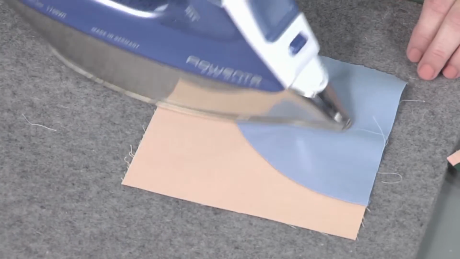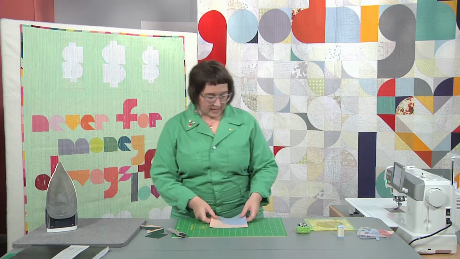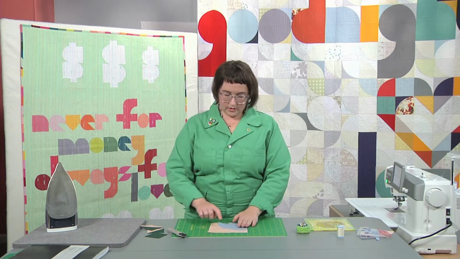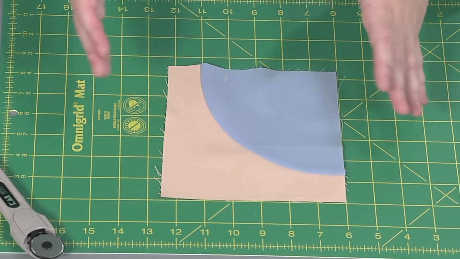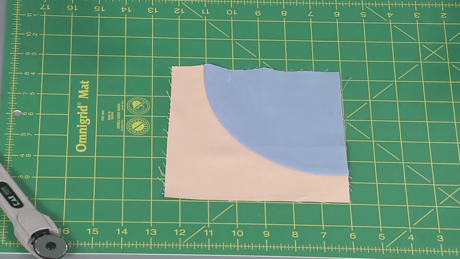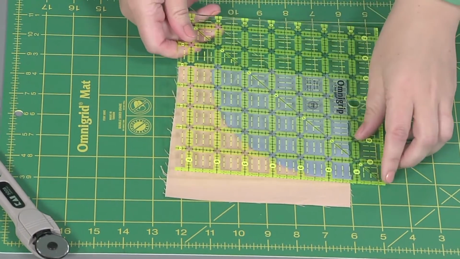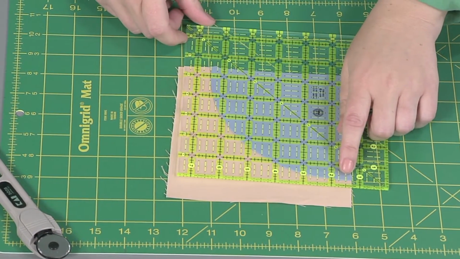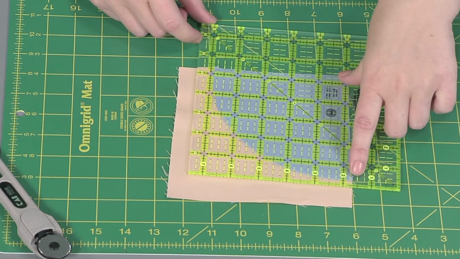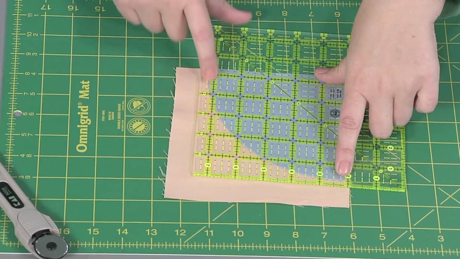There's one more step before we're ready to use this in our design, and that is to trim this block. So this here, this coral color is all background, and this is too much. I don't want to leave all of this because if I do, my letters won't come together correctly. So I'm just going to use a square ruler. I'm going to use the 1/4 inch markings on the ruler and put them right here and right here on the sides of the curve.